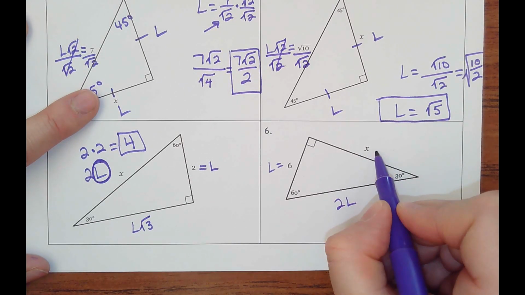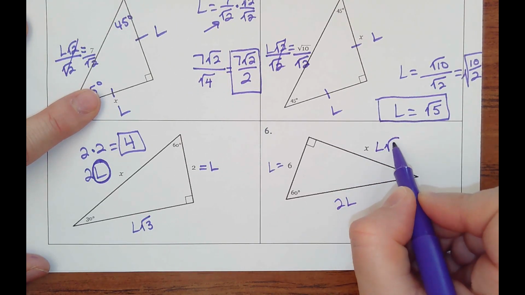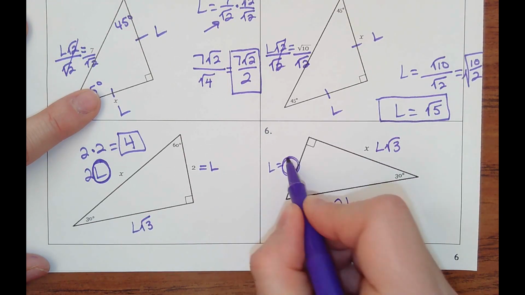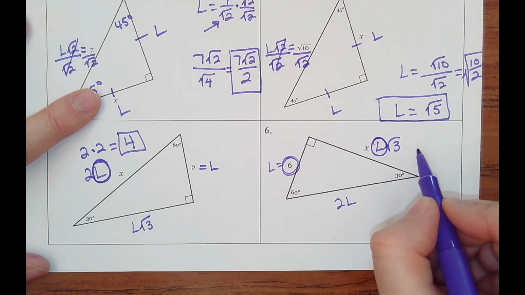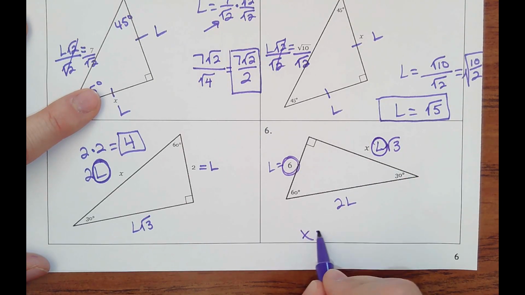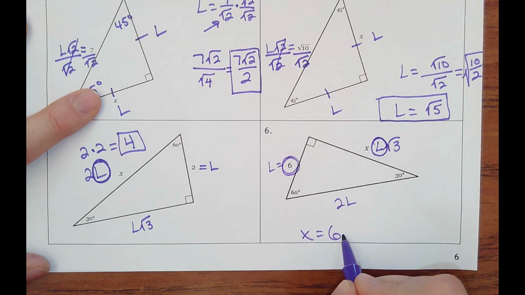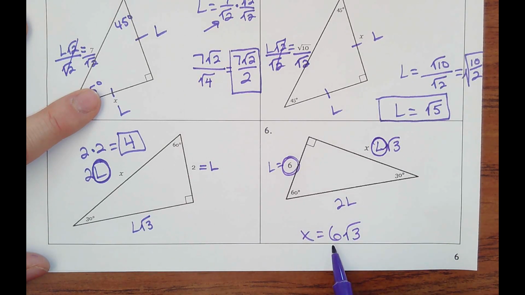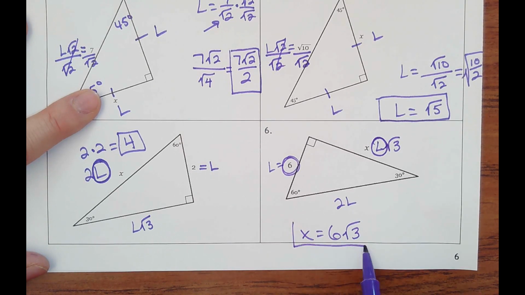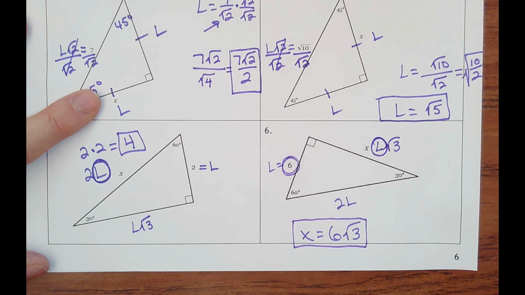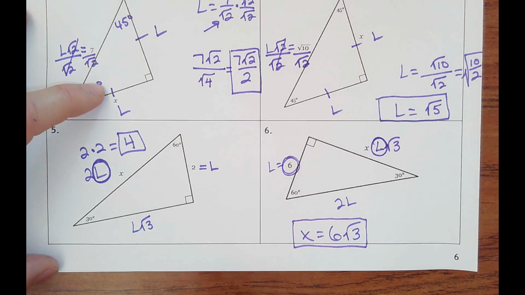They want this long leg, which is leg times the square root of 3. But since I know L is 6, I'm just going to replace L right here. So x will equal 6 times square root of 3. I don't want to multiply those because 6 is just a regular number, square root of 3 is some decimal. So I'm going to just keep it like this. And that's all on that one. Okay, we've got 2 more on the next page.